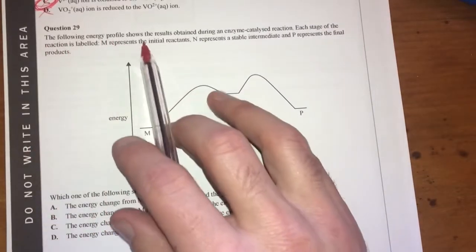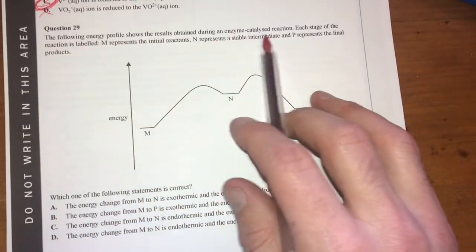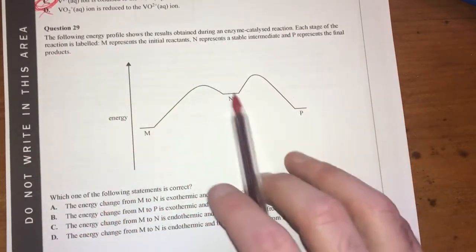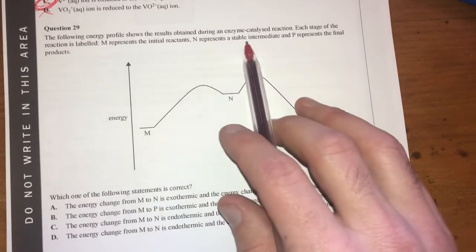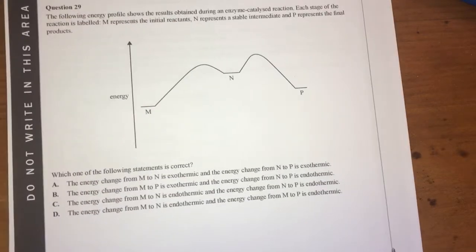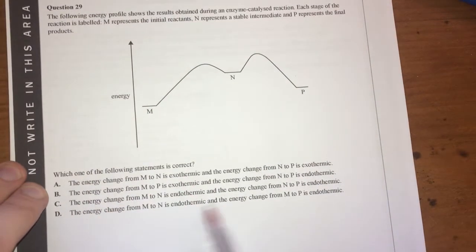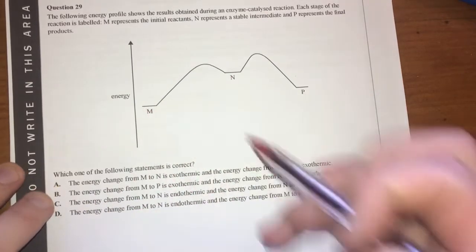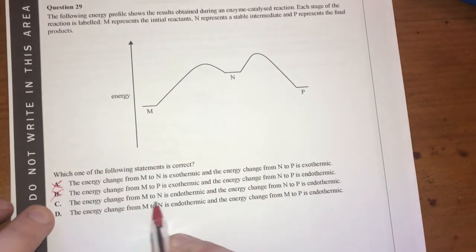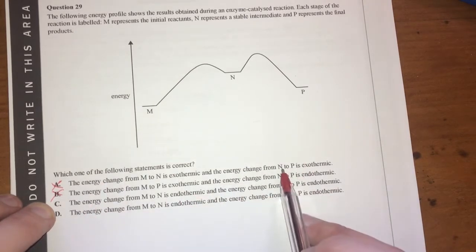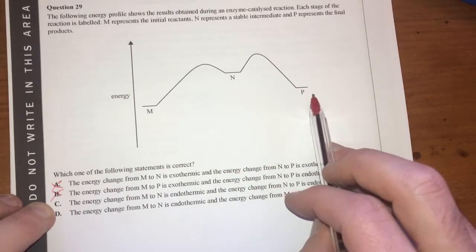The following energy profile shows the results obtained from an enzyme catalyst reaction. Each stage is labeled M and so on. N is the enzyme complex, I'm guessing. The stable intermediate. P represents the final products. Which of the following statements is correct? We're basically looking to see if they're endothermic or exothermic. So the change from M to N, this is endothermic, so it's certainly not going to be A and B because M to N is endothermic. That's what we want. And then the transition from N to P, that's exothermic.